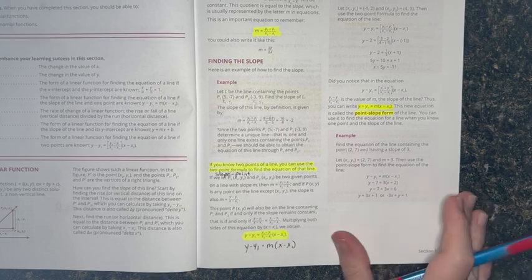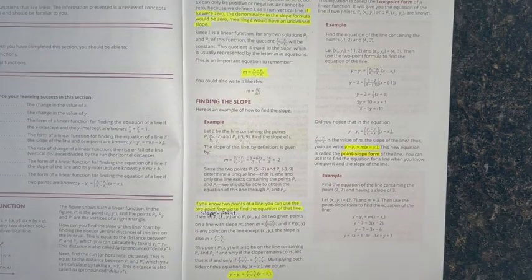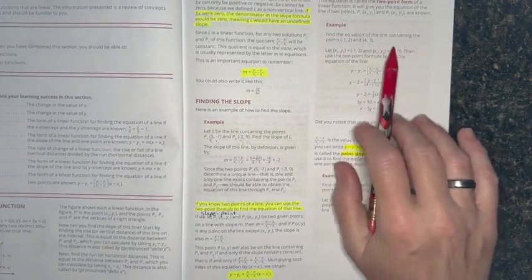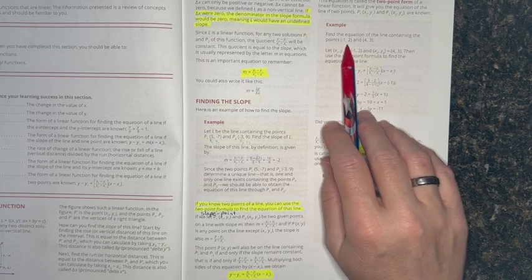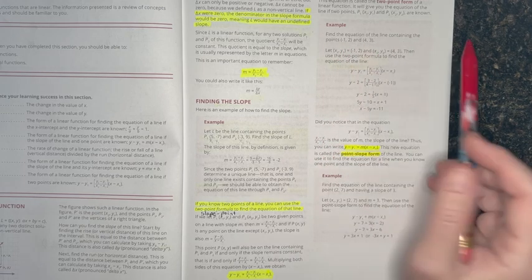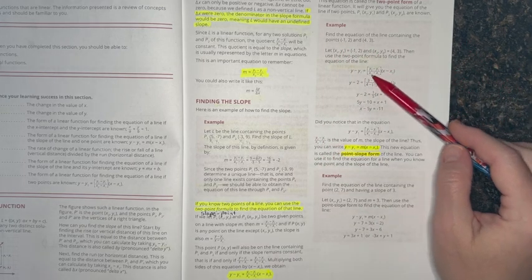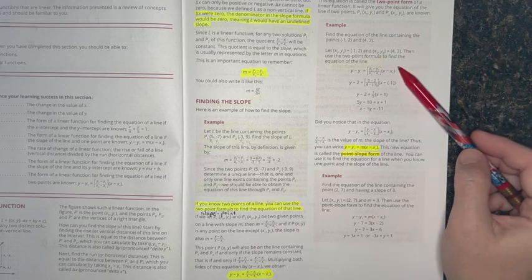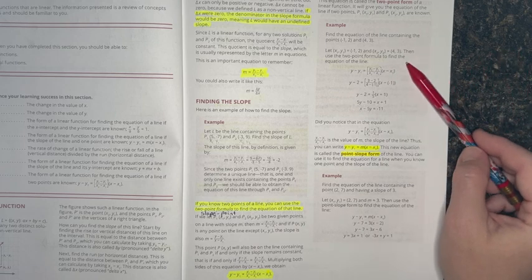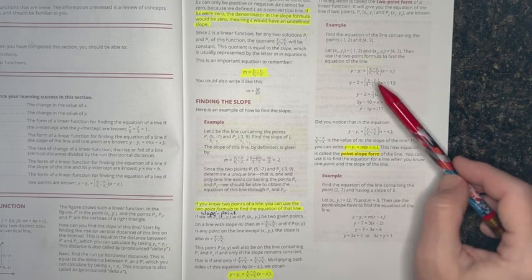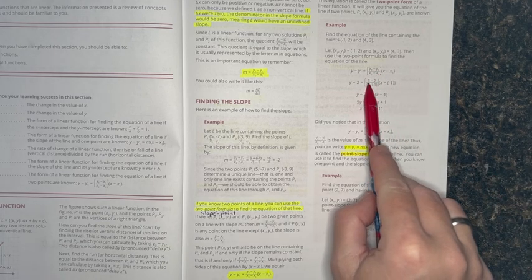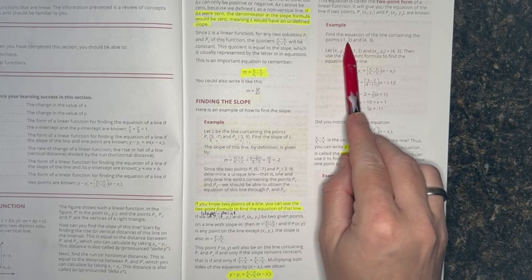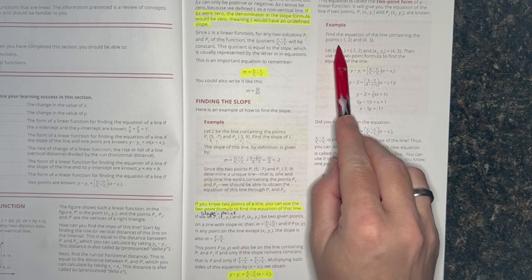Let's take a look at the example that they give us here. Example 2. Find the equation of the line containing the points (-1, 2) and (4, 3). Now they're doing this all at once. I personally would probably have solved for the slope on its own and then just plugged it in here. But they're solving for the slope, 3 minus 2 over 4 minus 1.